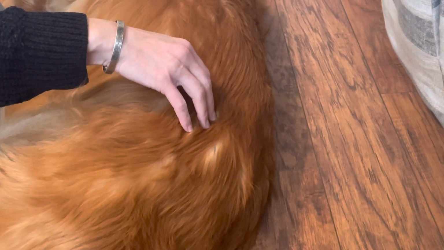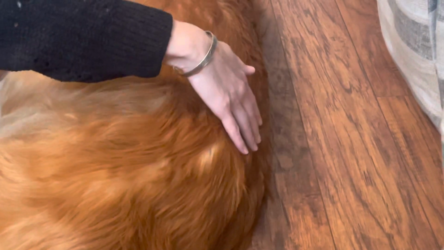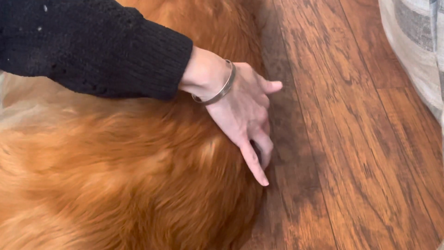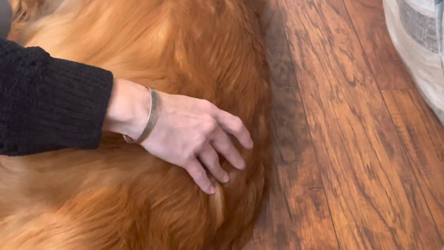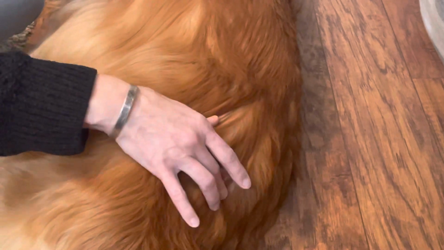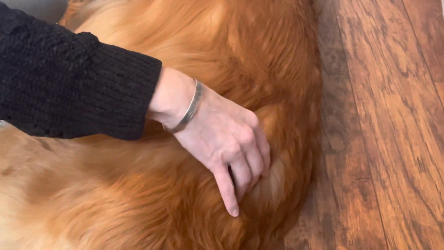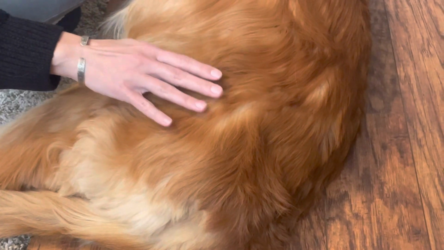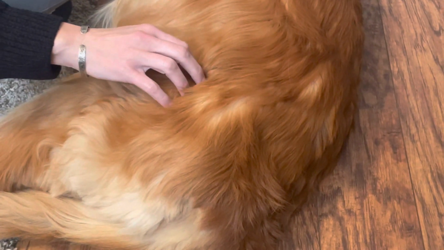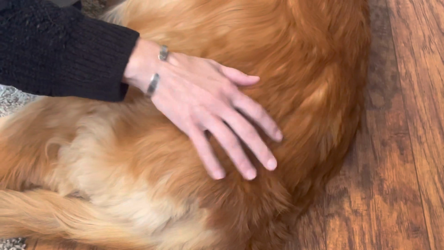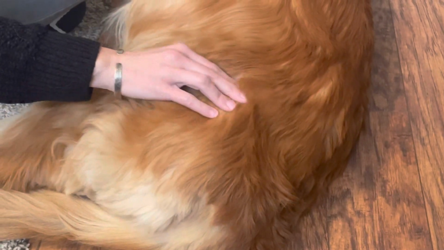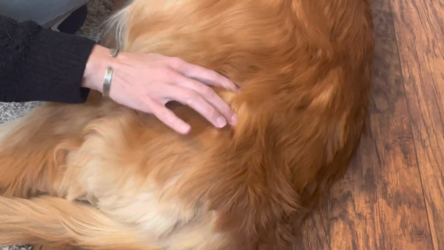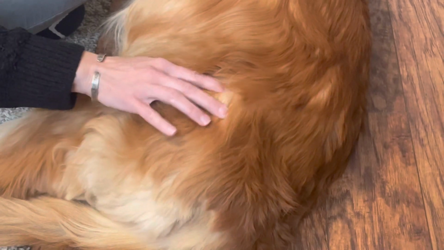So for wings of the ilium, they're on the dorsal side, just caudal to this lumbar spine. And it is this big bony protuberance here on the top. So the next thing is the greater trochanter of the femur, which is just caudal to the ilium and cranial to the ischium. And it is this big ball protuberance in the hip joint right here.